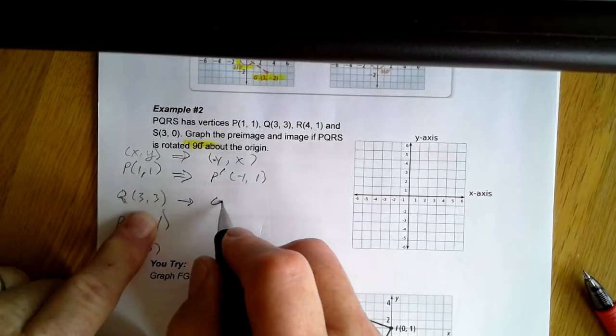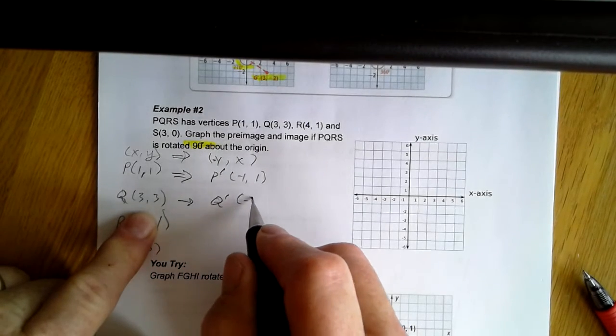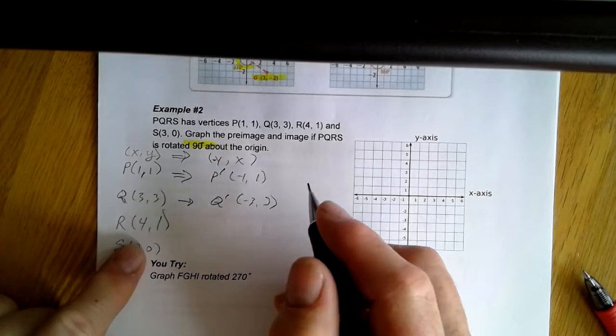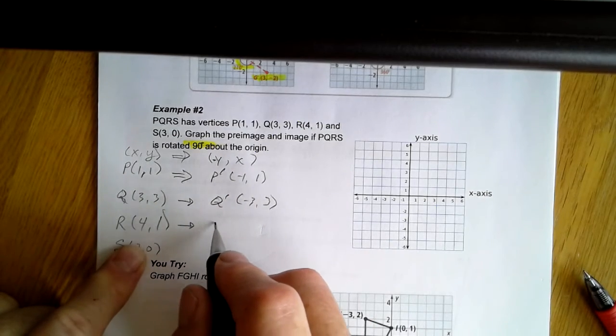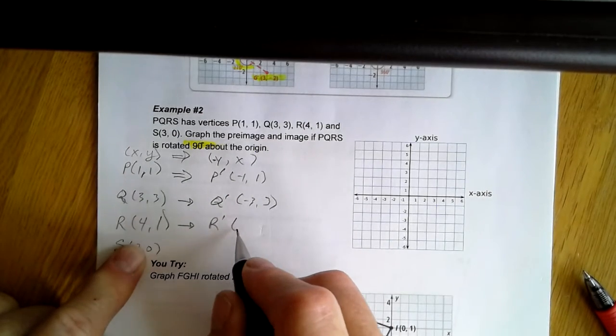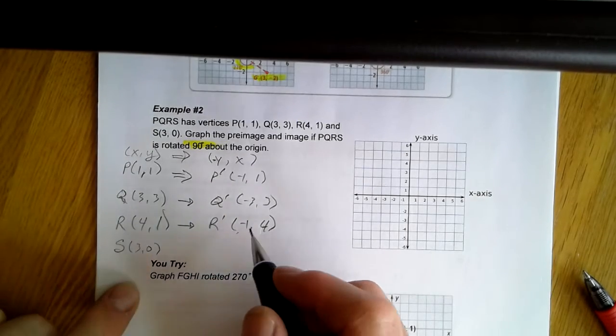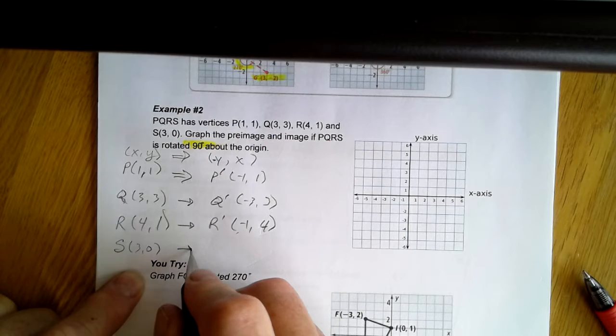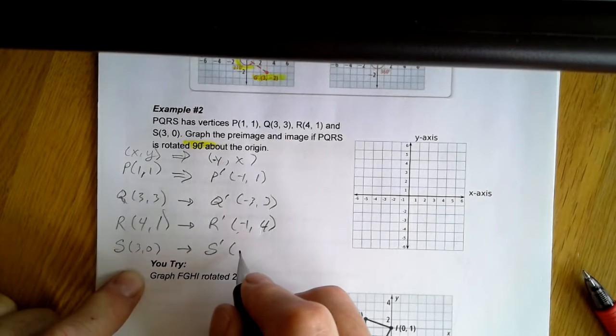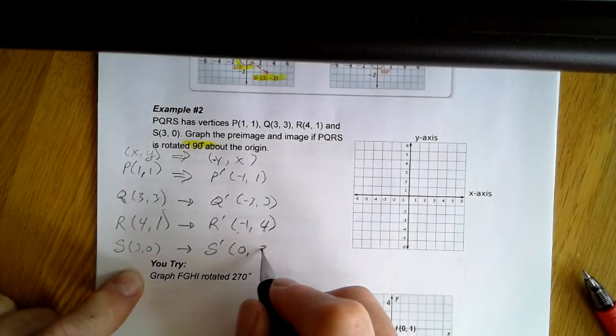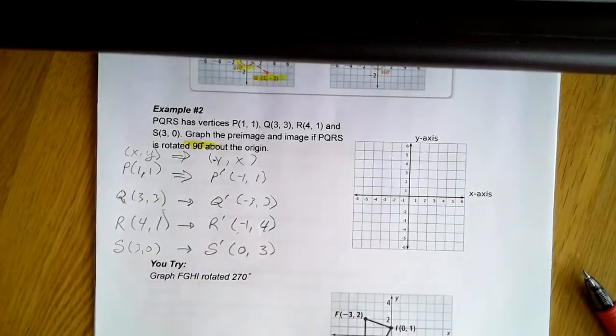This is going to become Q prime, and it's -3, 3. This is going to become R prime, and it's going to become -1, 4. All I'm doing is writing this guy first and changing its sign. And then S prime will be the opposite. -0 is there's no such thing. It's just 0 and 3.